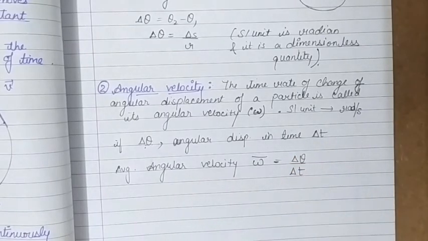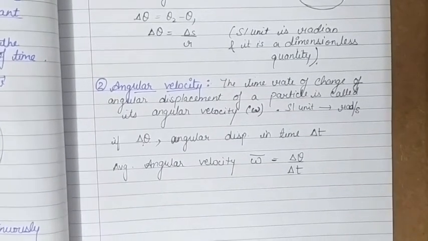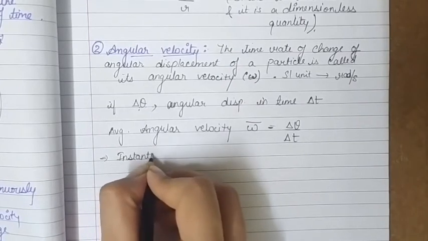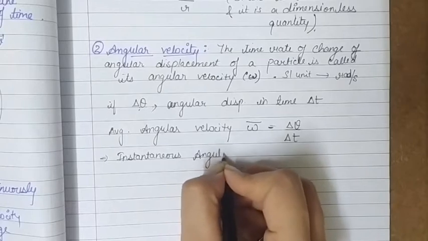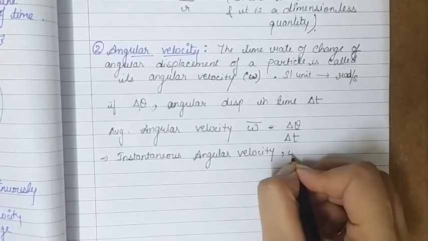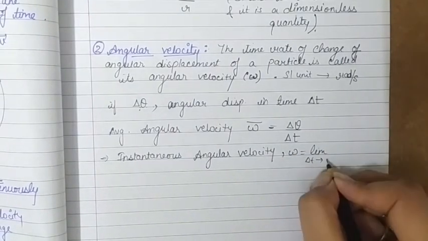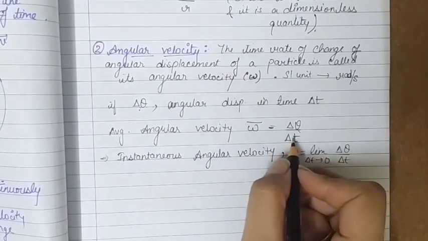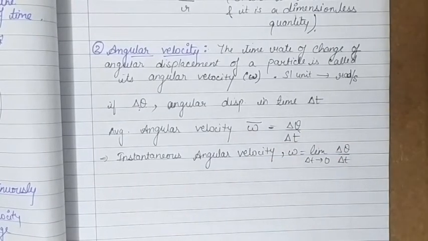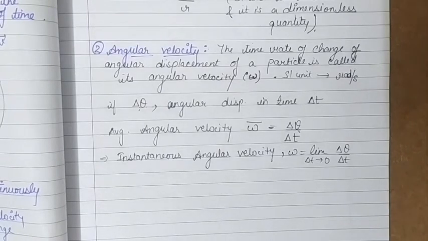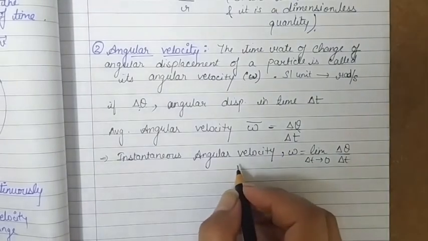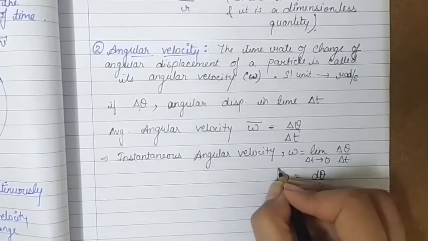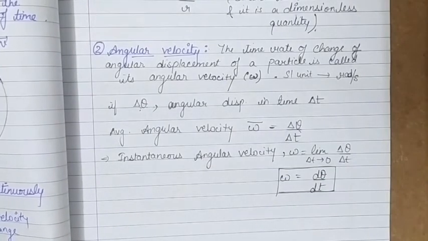Now if we want to know the instantaneous angular velocity, means if we want to find the velocity at a certain time instant, then for that we have to take the limit delta t tends to 0 over the average angular velocity. If we try to shorten this time interval such that it tends to 0, then it becomes equivalent to an instant, and the velocity we get will be the instantaneous angular velocity. So instantaneous angular velocity can be given as limit delta t tends to 0 of delta theta over delta t, or we can write it as d theta over dt. This is the instantaneous angular velocity. Its unit is radian per second.